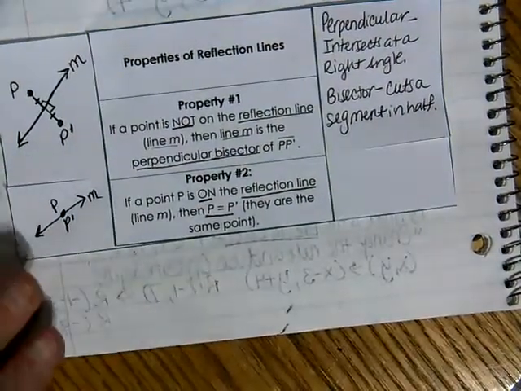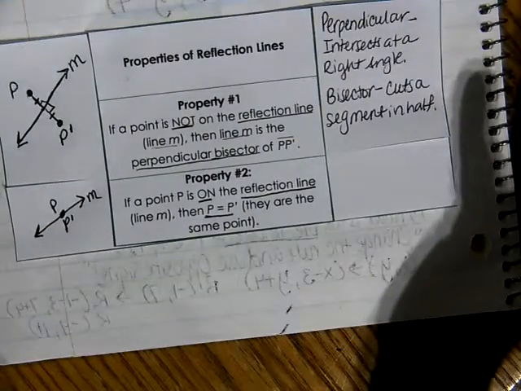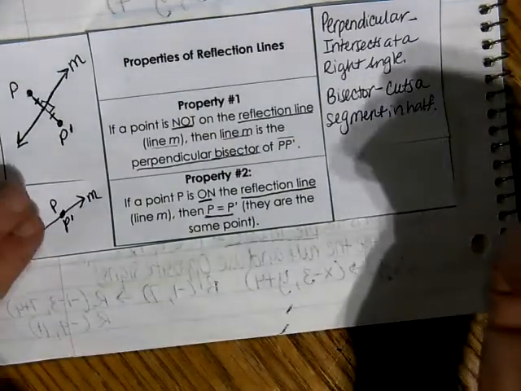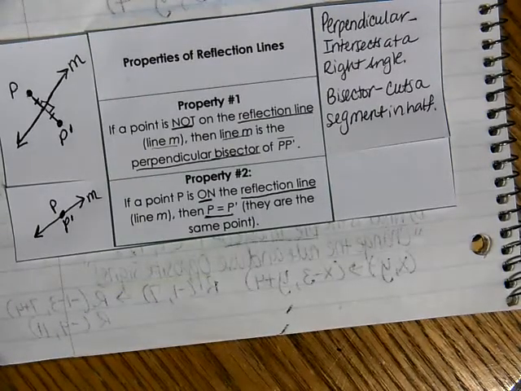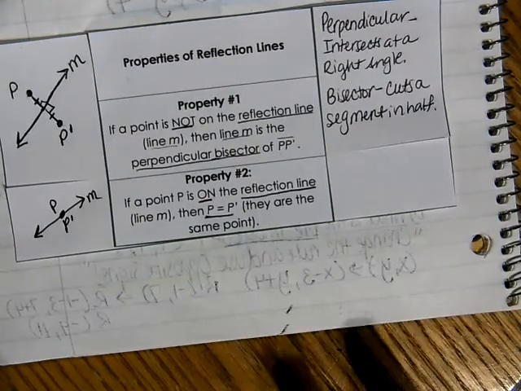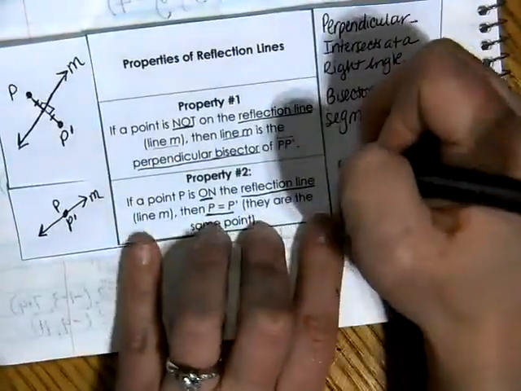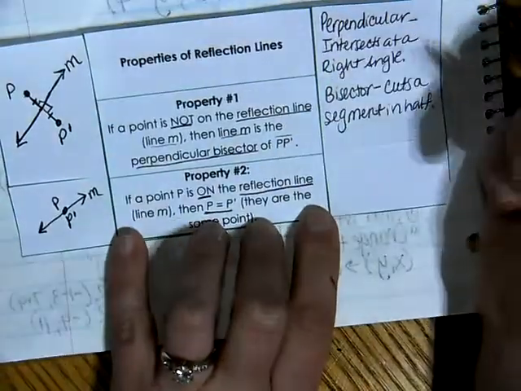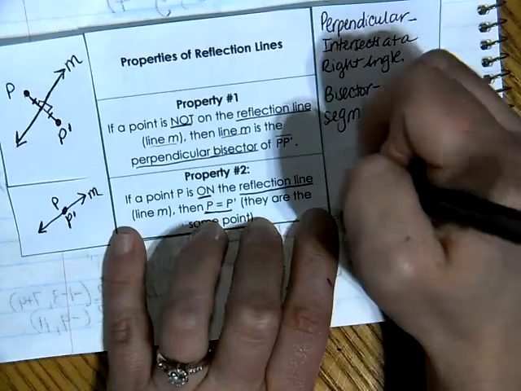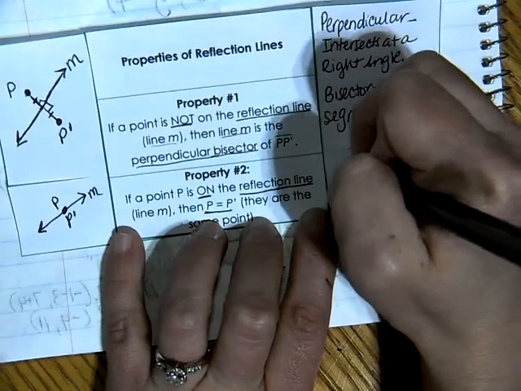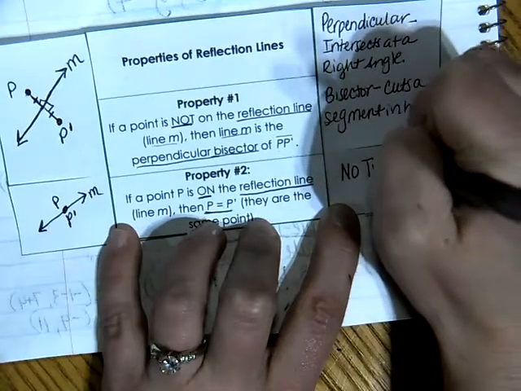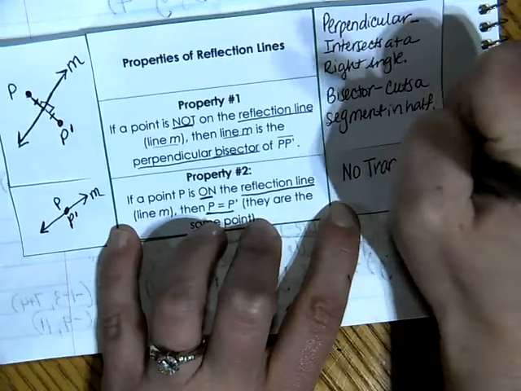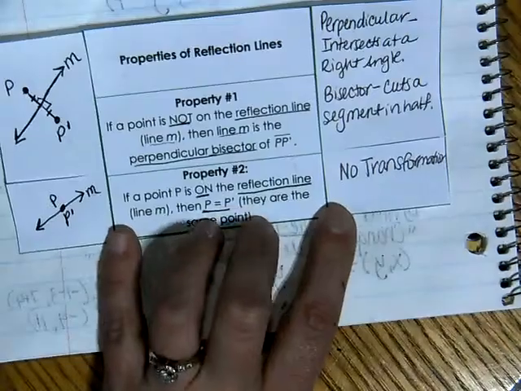Well, that means that they are the same exact point, and their distance away from the line of reflection is going to be the same. So if it's on the line, they are the same point. There's going to be no transformation that takes place. It remains the same point.